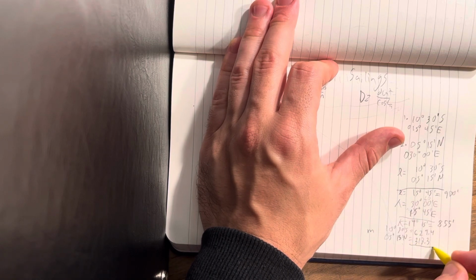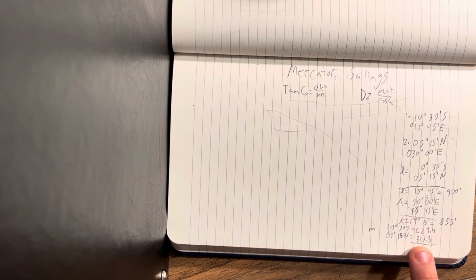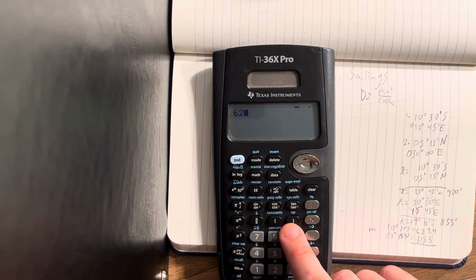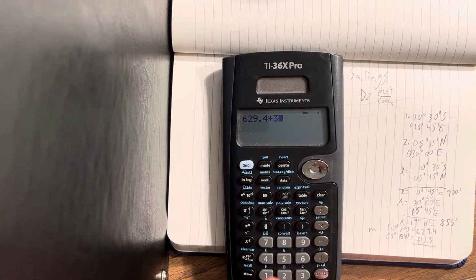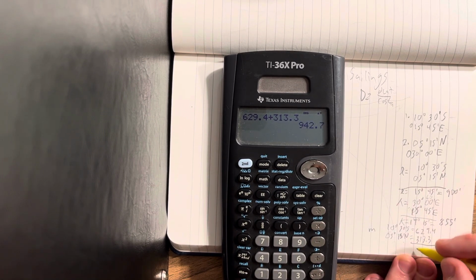313.3. Now, again, we're going from the south to the north. So we're going from one hemisphere to another, meaning instead of subtracting these two, we have to add them. Same is true for the meridional parts. So we add these two together. 629.4 plus 313.3. You get 942.7. So M is equal to 942.7.